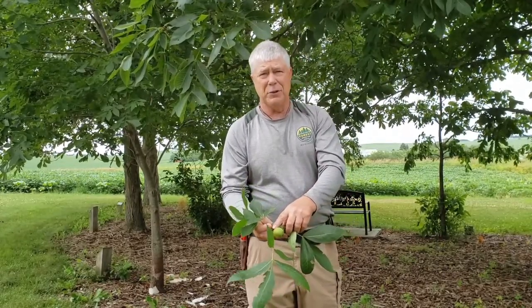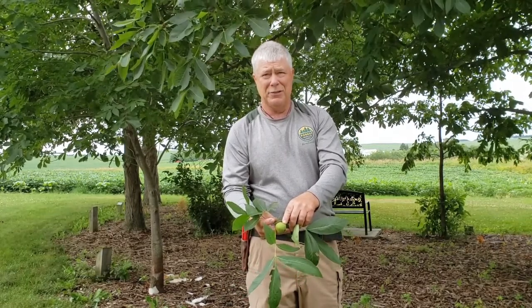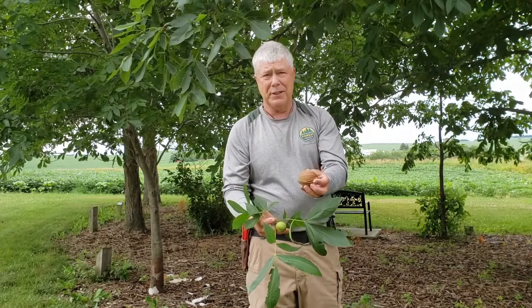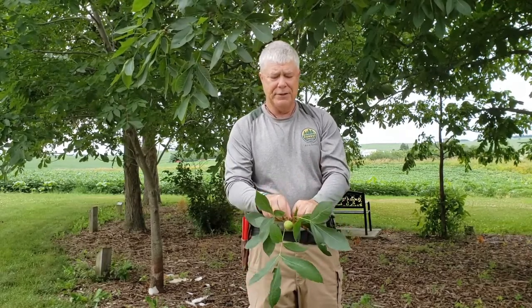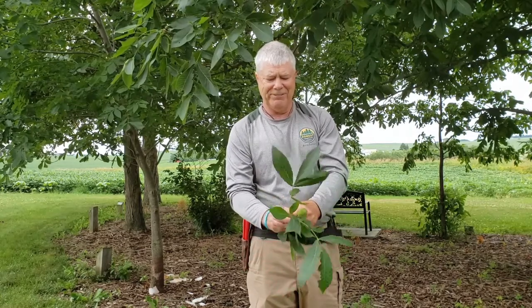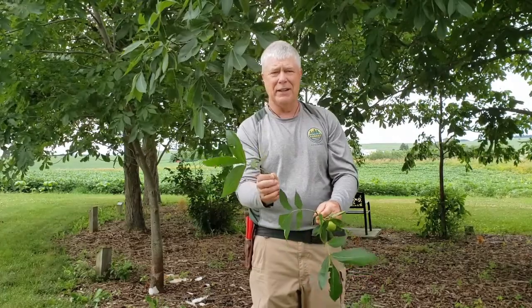They're just starting to produce seeds now. This is a maturing seed that is growing, and it'll develop into a seed this size by the end of the summer. Your hickories have compound leaves, so this is one leaf with leaflets attached to that leaf.